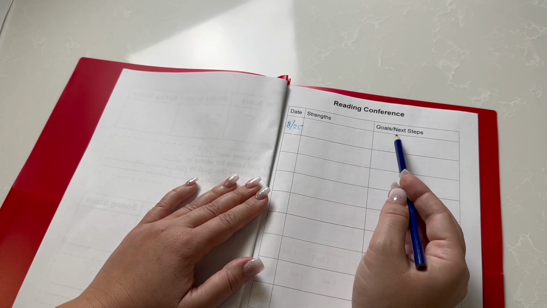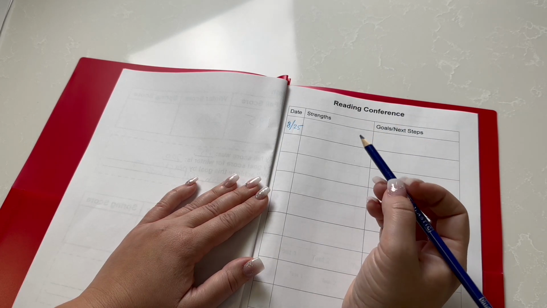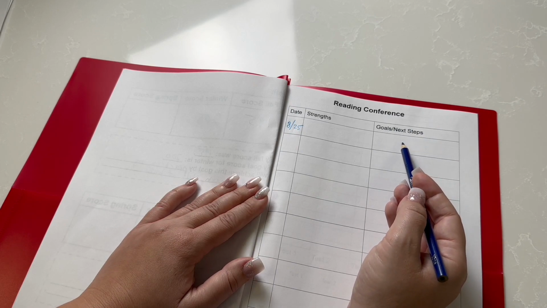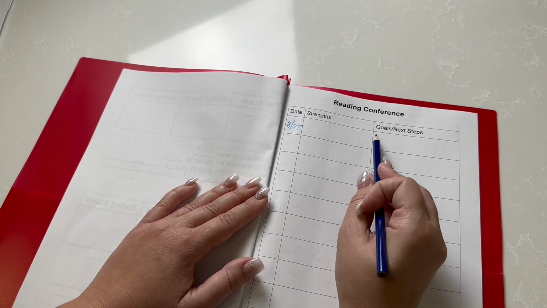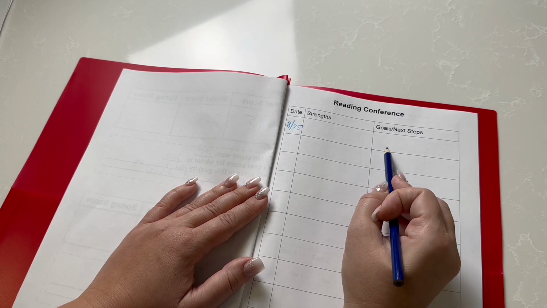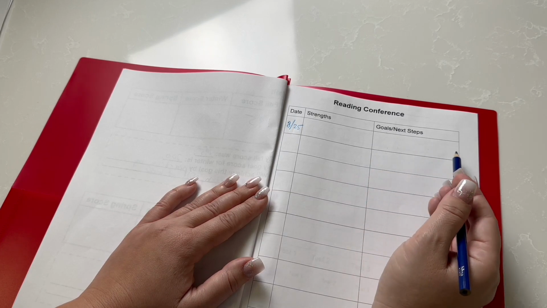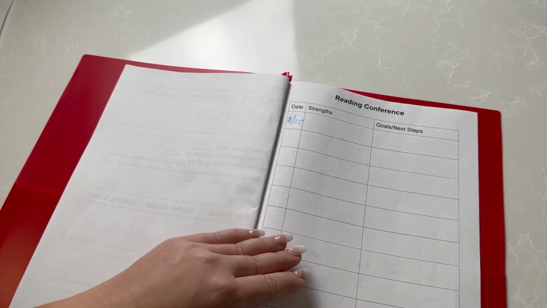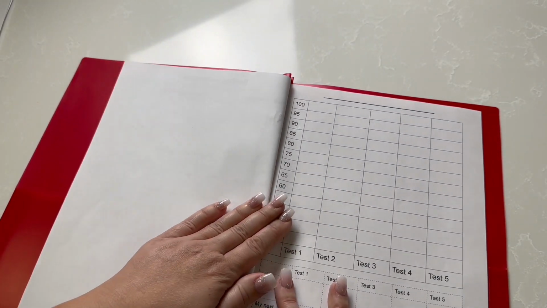And then you're going to write down what your next steps are. You and your teacher are going to discuss what you should do next, what you need to improve on. So maybe in math you need to improve on dividing two-digit numbers. So you would write that on here. Or maybe you need to improve on writing complete sentences. Whatever your goals are for that subject.